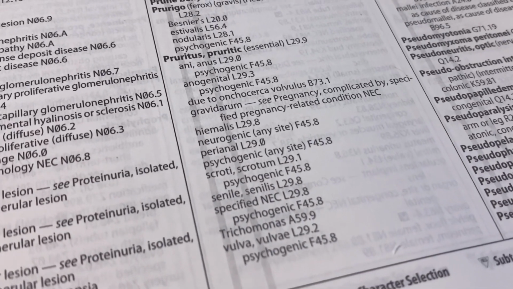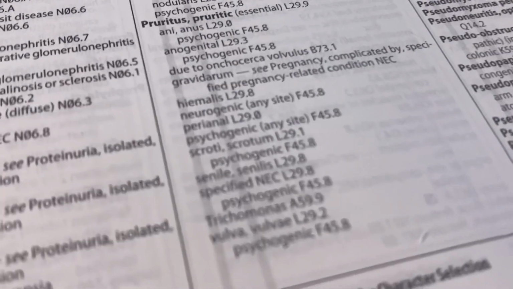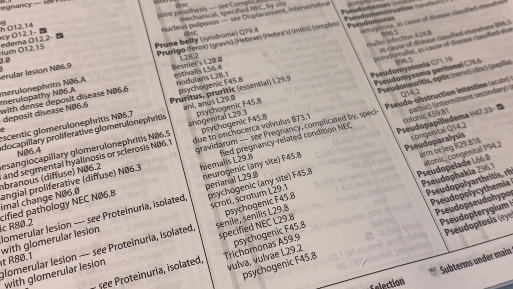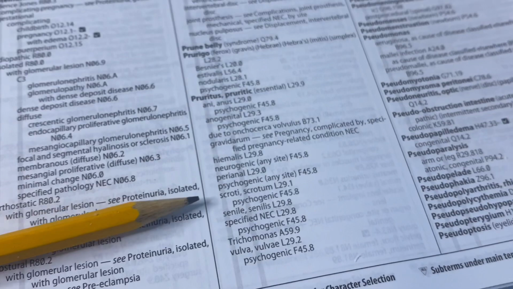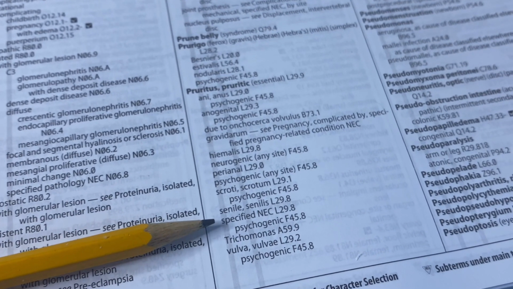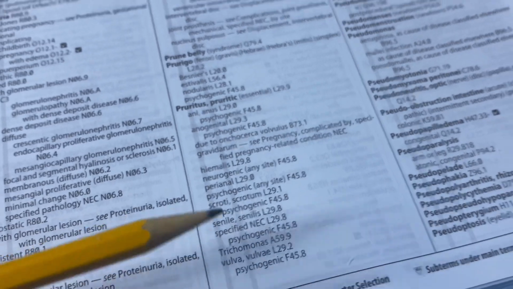And it was on her abdomen and her extremities. So that would be specified but not elsewhere classified. So I have to go over to L29.8, and then I have to get the O code for this L code, and that is going to be in the O99.